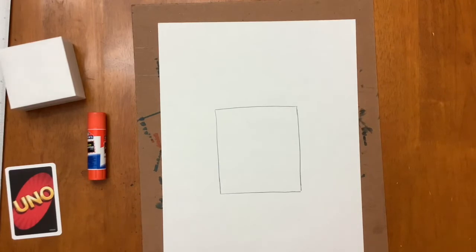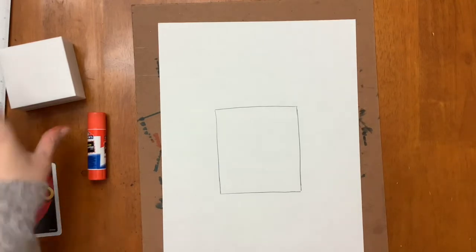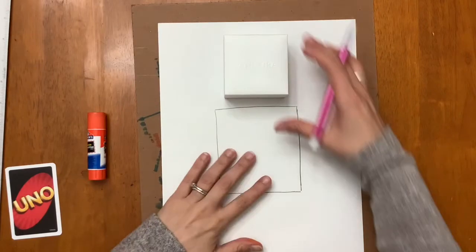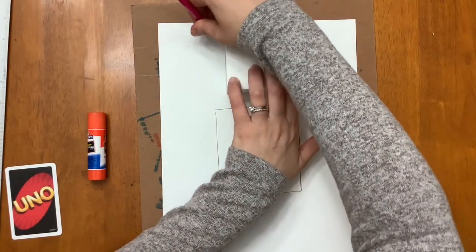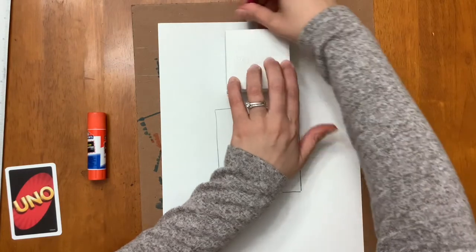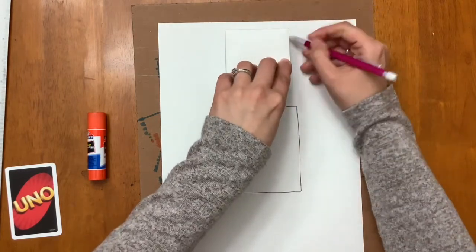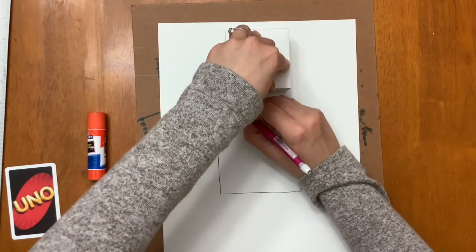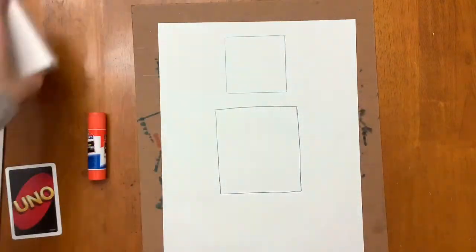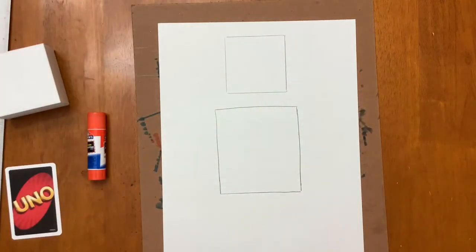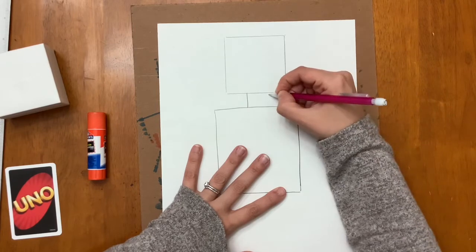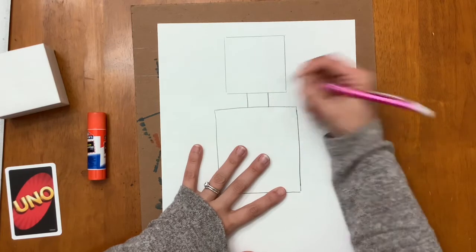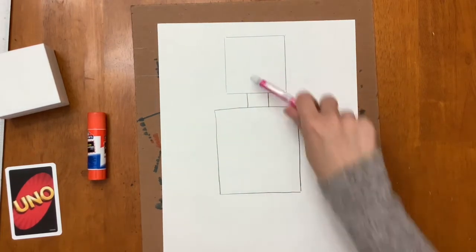Now for my robot's head, I think I'm going to make him a square head. So I'm actually going to use my box here to trace and make his little square head. Now I need to attach his head to his body. So we're going to create a kind of neck. So I'm going to use two lines to connect his neck or his head and his body.